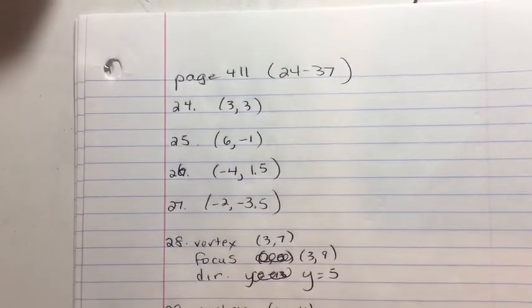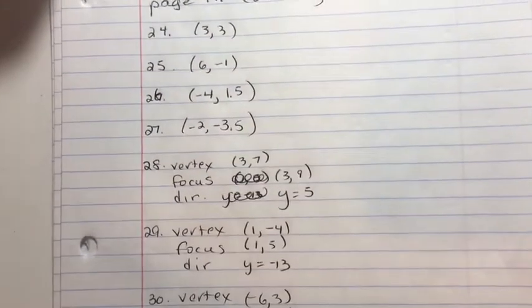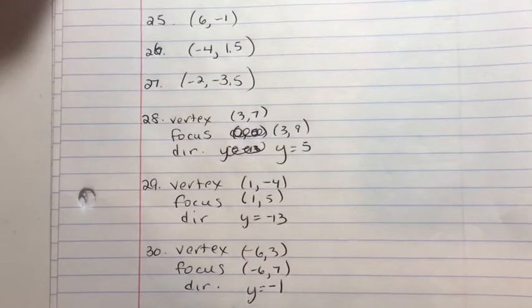28, vertex 3, 7, focus 3, 9, directrix y equals 5. 29, vertex 1, -4, focus 1, 5, directrix y equals -13. 30, the vertex is -6, 3.